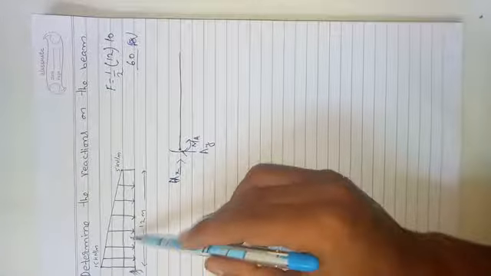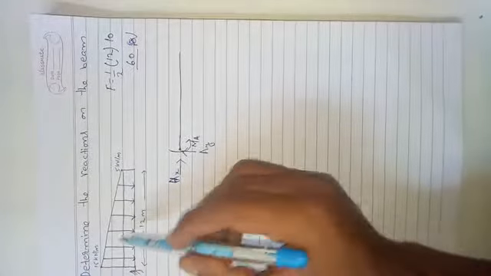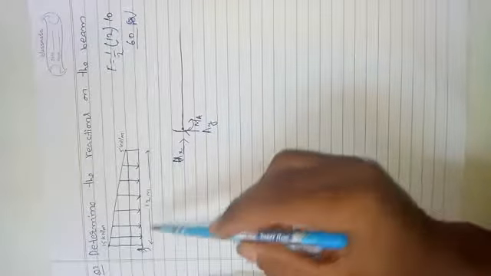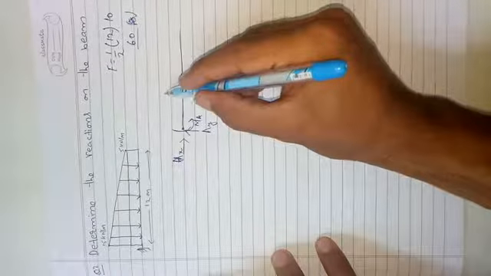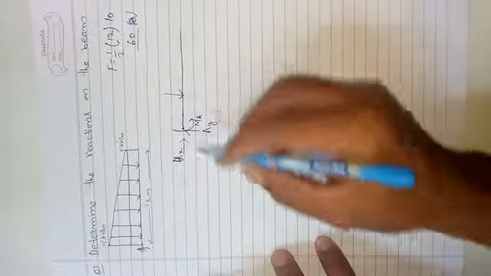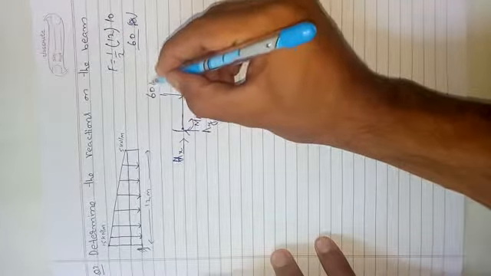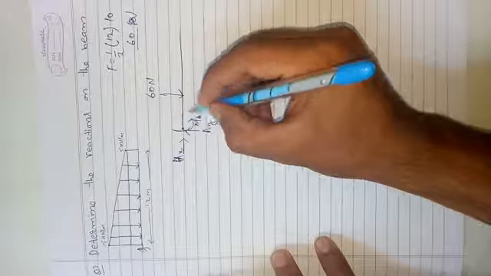But I will put it at a distance of base by 3. Base is 12, so base by 3 is 4, so I will put this at this distance 4. So it is 60 Newton at a distance of 4 meter.